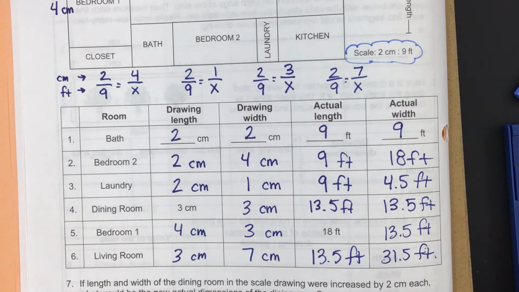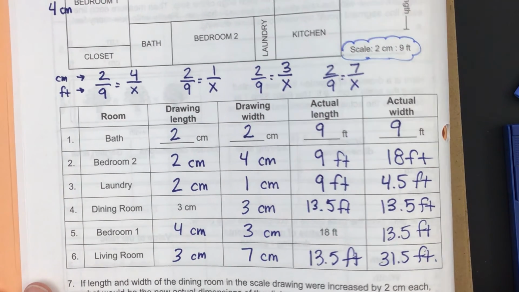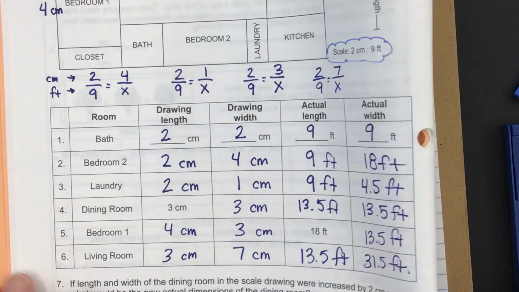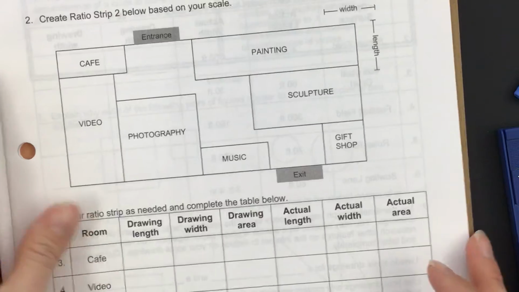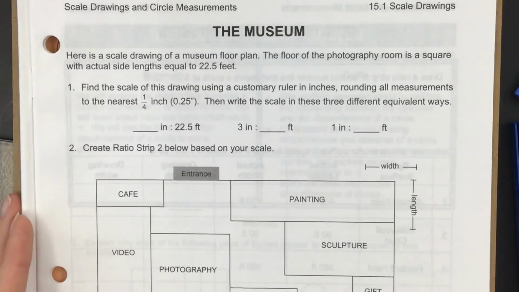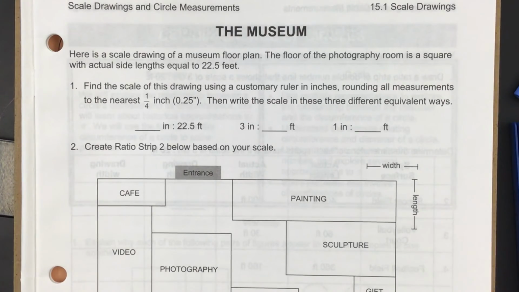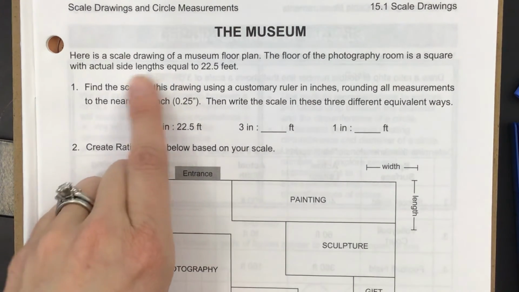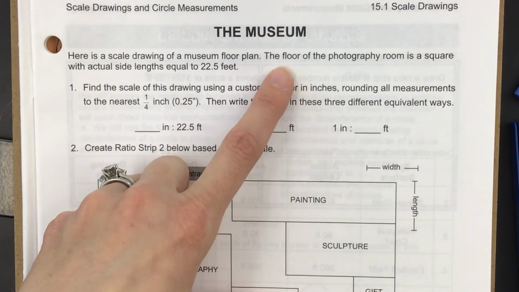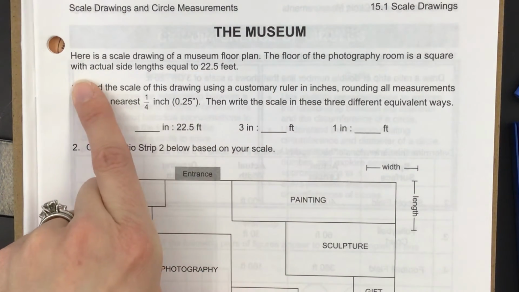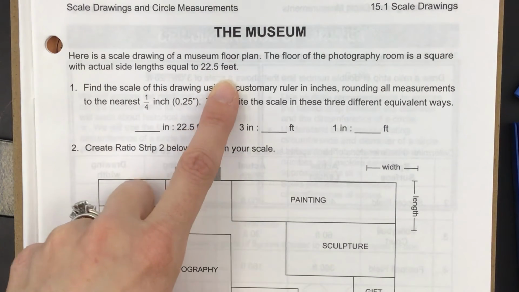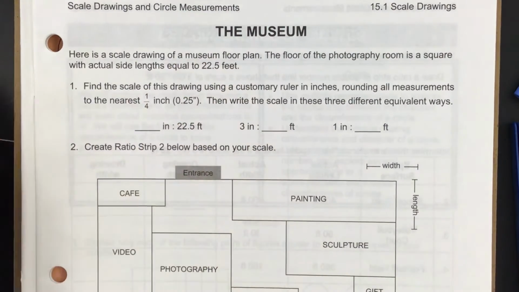Okay, let's turn it over because the next page is actually going to be what you do for homework tonight. And I just want to get you set up on it so that you have that ratio. They kind of make you discover the ratio, so that's why I want to just make sure you're good for that first part. It says that the photography room is a square, and the actual length of the sides is 22.5 feet.